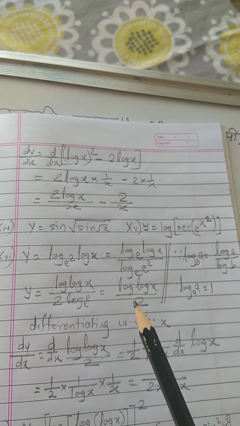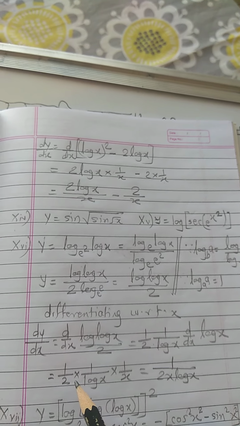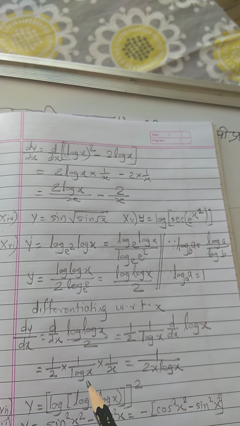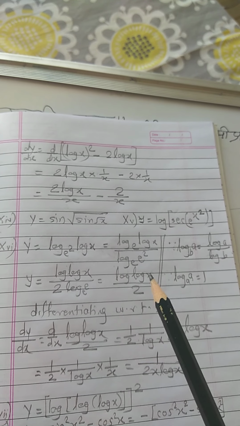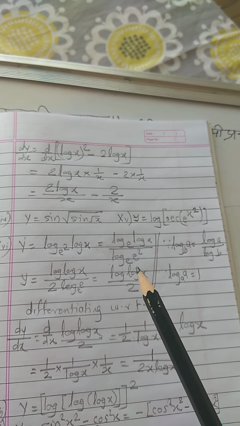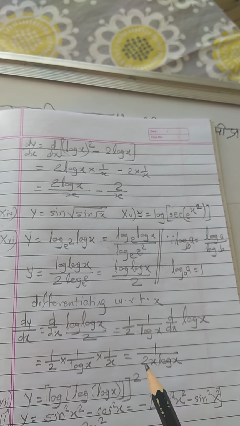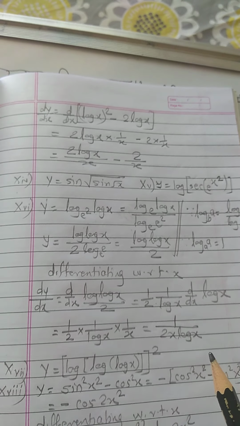Differentiating with respect to x, the constant 1 upon 2 as it is. Derivative of log of x will be 1 upon log of x, because derivative of log of something is 1 upon that thing, and then derivative of log of x is 1 upon x. Hence the final answer is 1 upon 2x log of x.